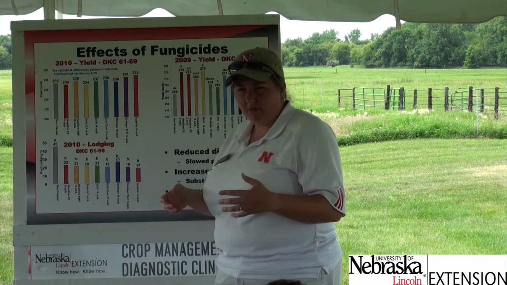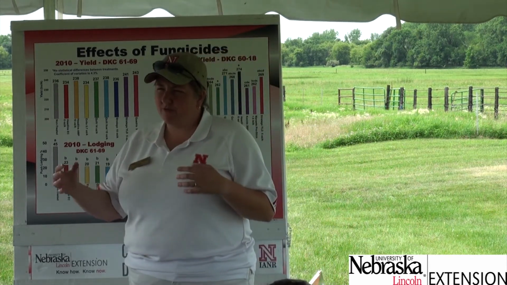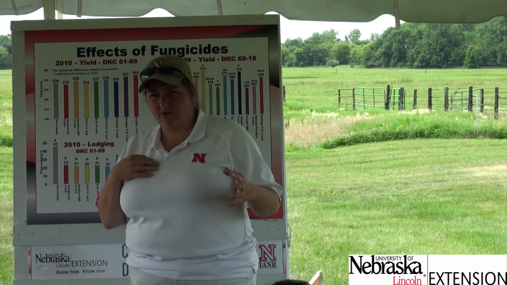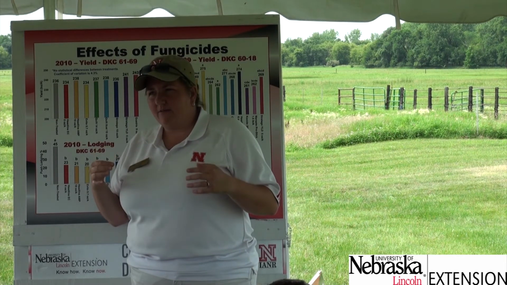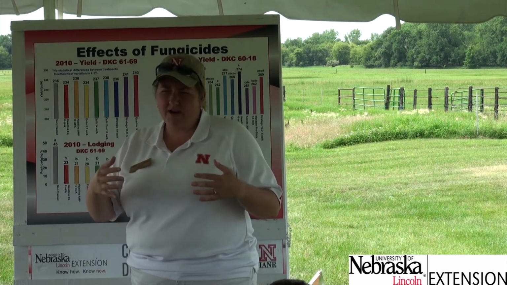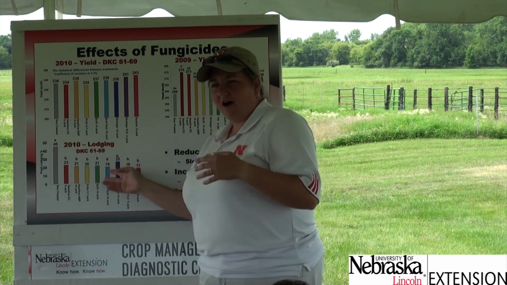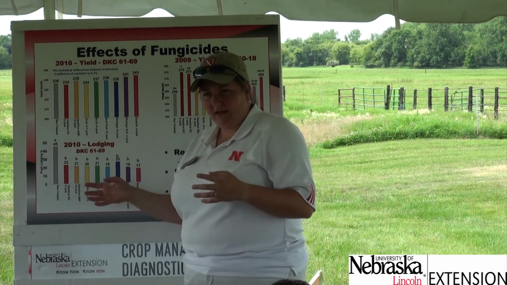We acknowledge some of the plant health benefits, but we have not been able to capture those plant health benefits in our results in the past. And knowing they have some unpredictability, we've not recommended that people spray just for the plant health benefit. This was the first year I felt confident that we were able to measure something like that.